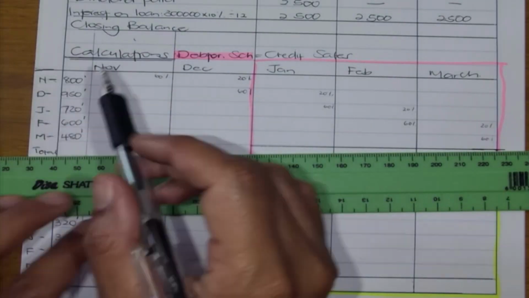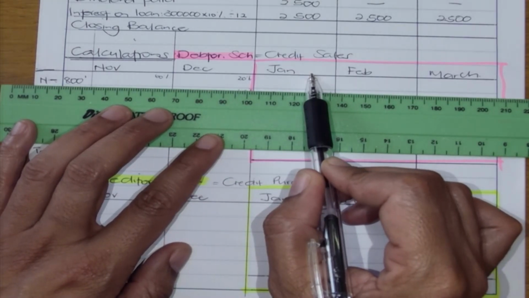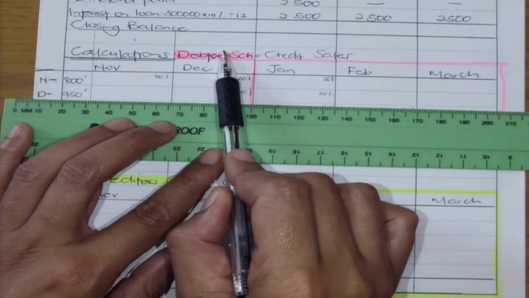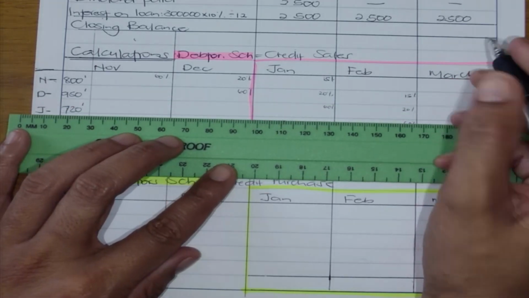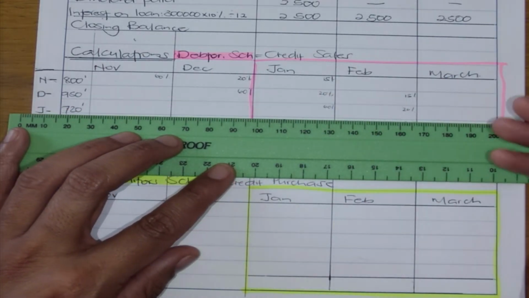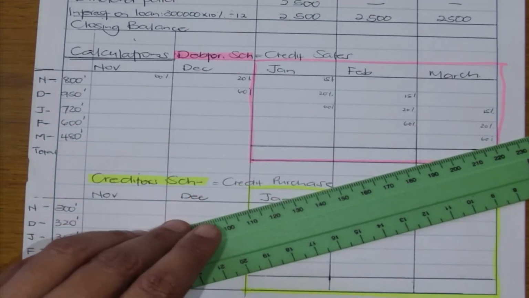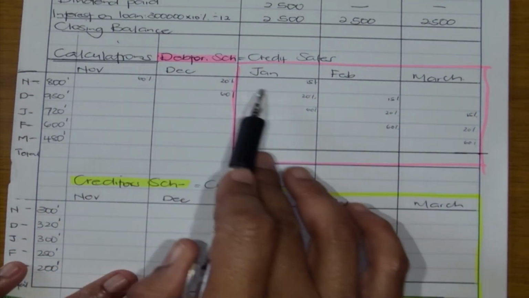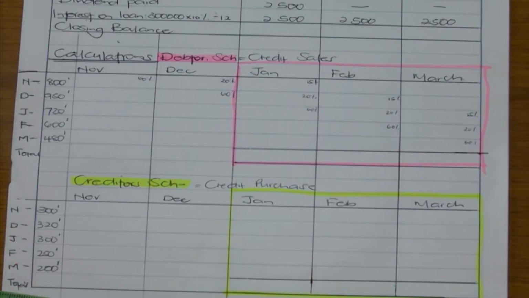So if the sale is in November, second month, it will be 15%. If the sale is in December, second month, it will be 15%. If it's in January, first, second month, it will be in March. If in February, it will then be in April, so we're not interested in April, so we stop there. Can you see all of them is in a slant? It's like a pattern. Okay, now, we're going to first do our calculation.